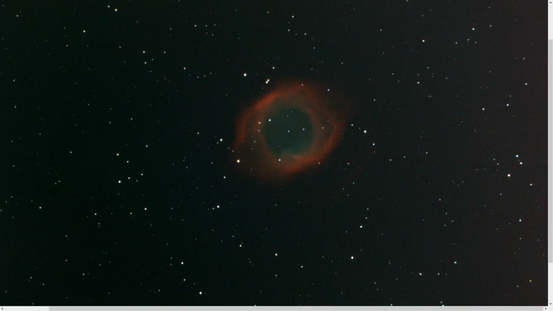All right, so yep, this is the Helix Nebula. It's a planetary nebula in Aquarius. Yes, this is in the constellation Aquarius.